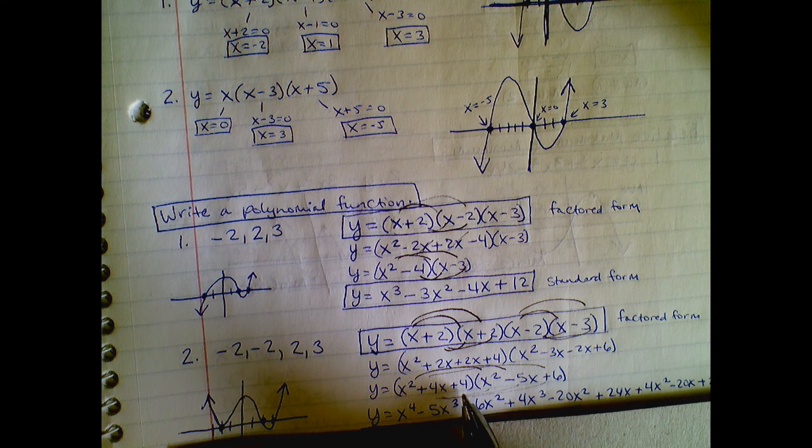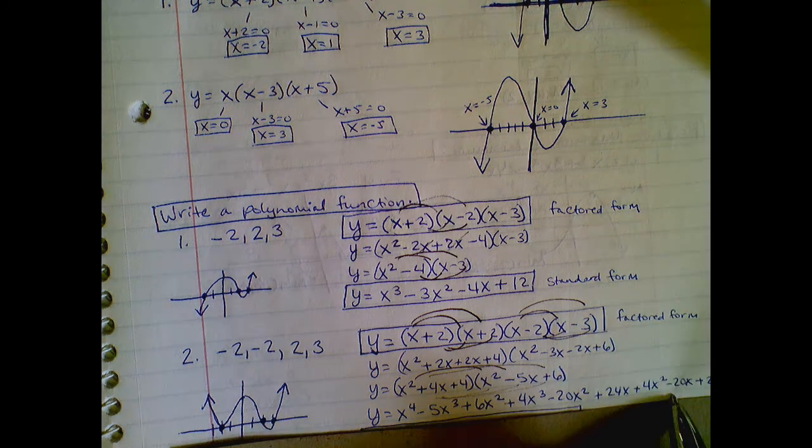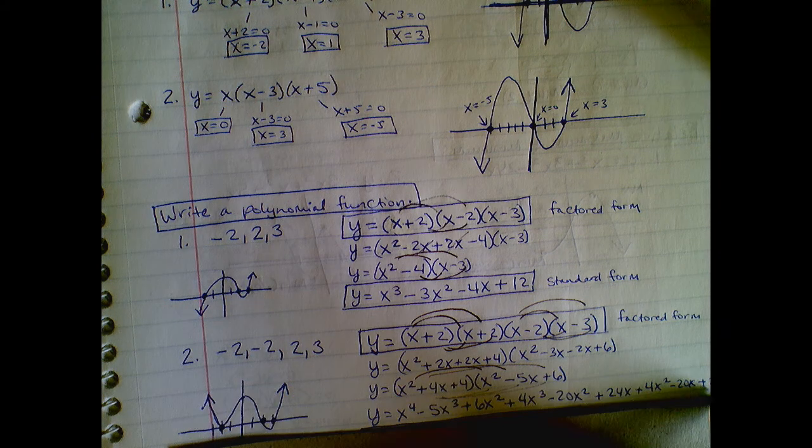Lastly, we're going to distribute this 4. So 4 times x squared is 4x squared. 4 times negative 5x is negative 20x. And 4 times 6 is 24.